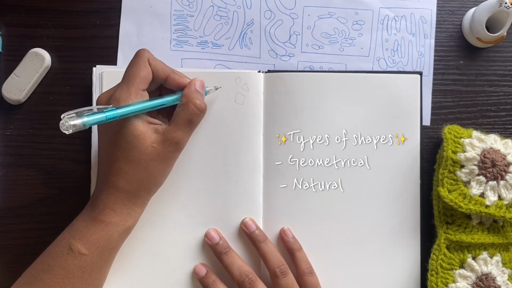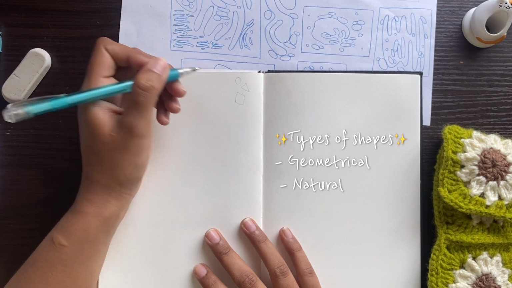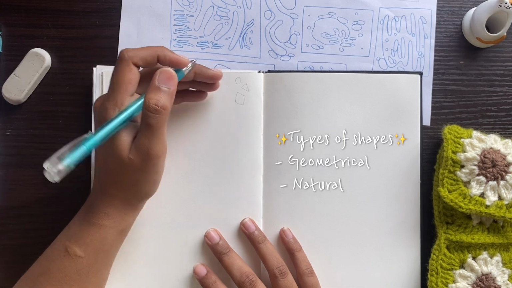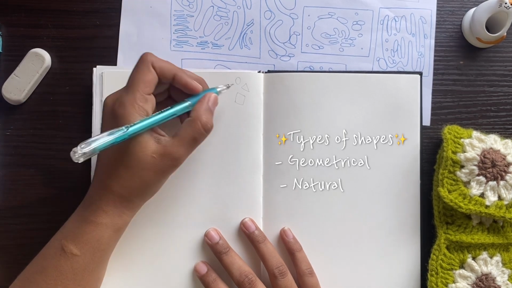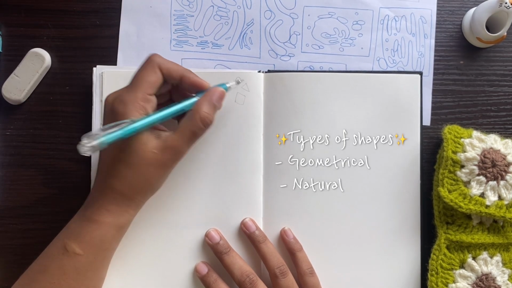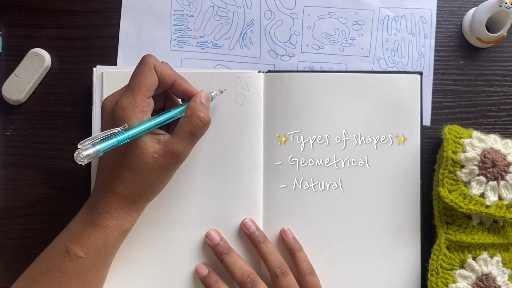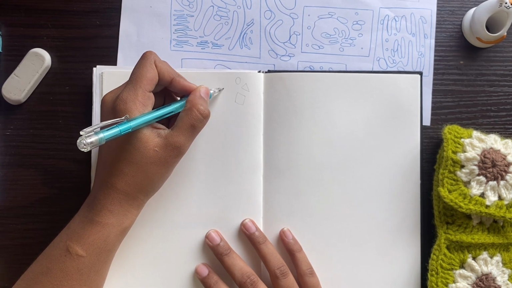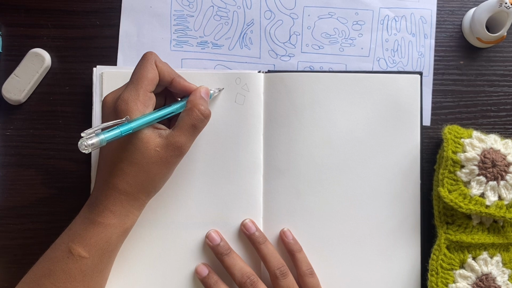And then there are natural shapes: leaves, trees, what else, mountains. Yeah, a mountain is a triangle. And the silhouette of natural objects, I think, can come in the natural shapes.